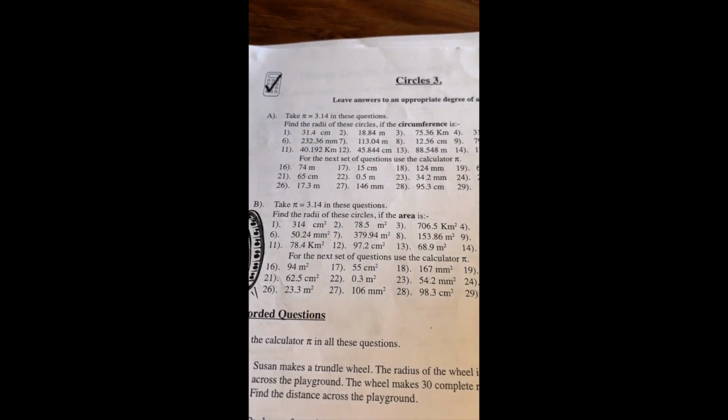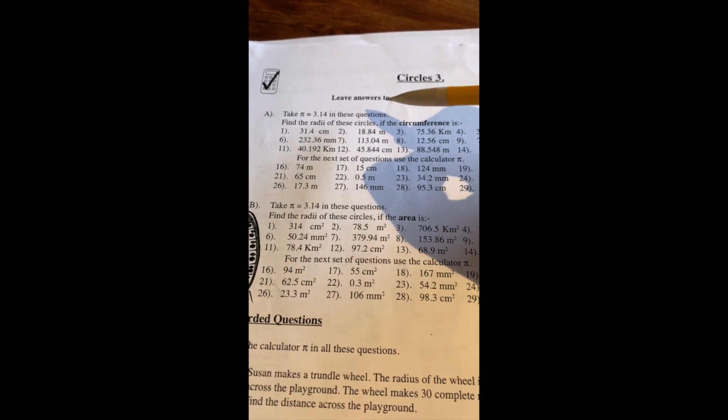So let's look at A, where it says take pi 3.14 in these questions. So that's what we're going to use to represent pi. Find the radii of the circles in the circumference, and the circumference is given below in different units. So you can see there's meters here, centimeters, kilometers, and we've got meters again. So we're going to have to convert these as well.